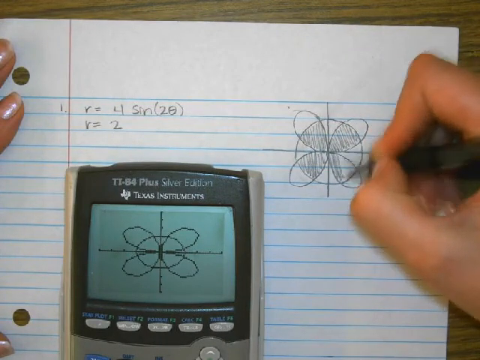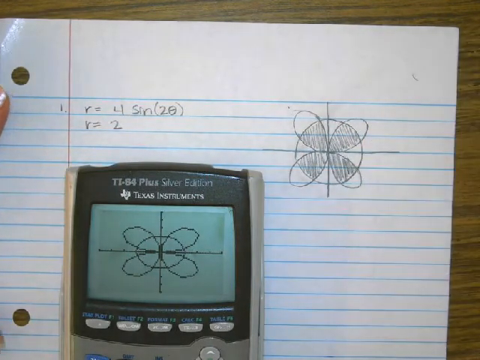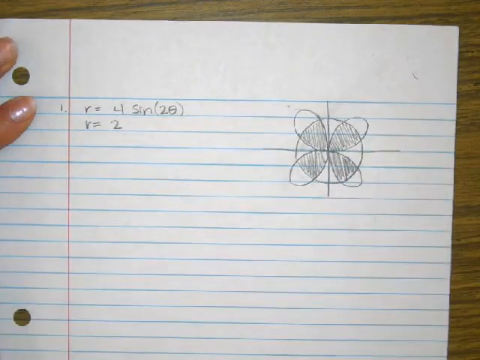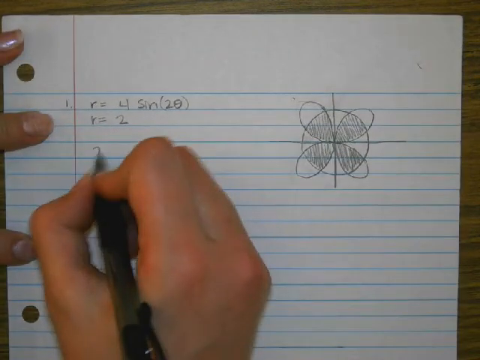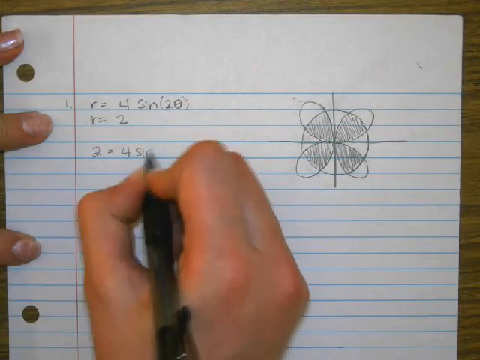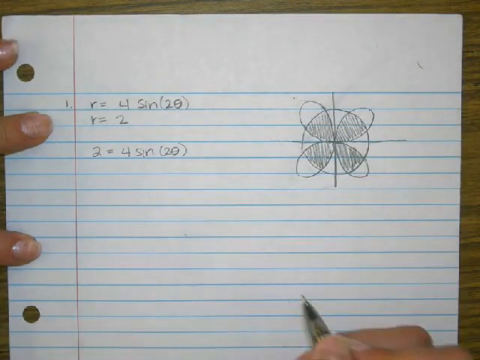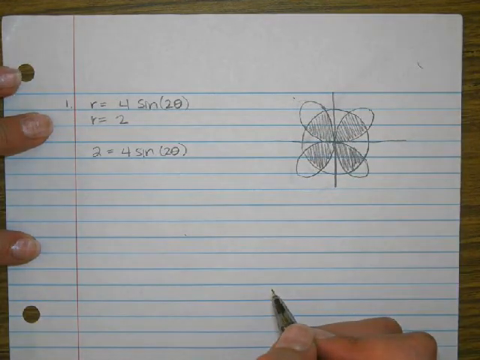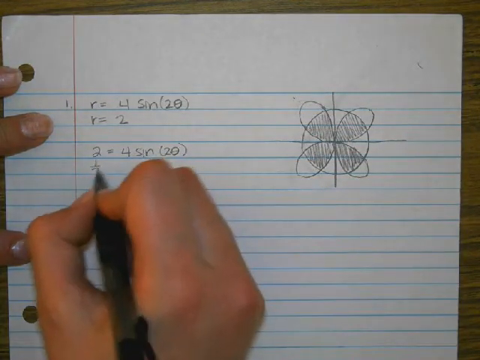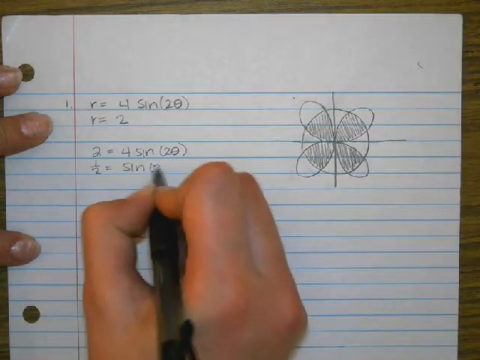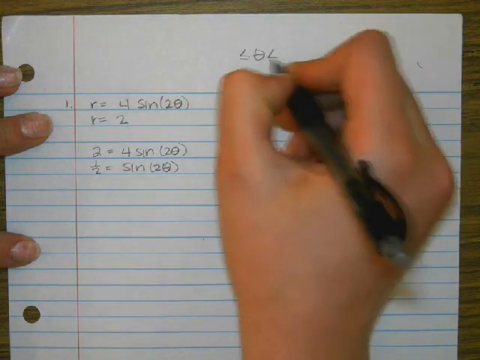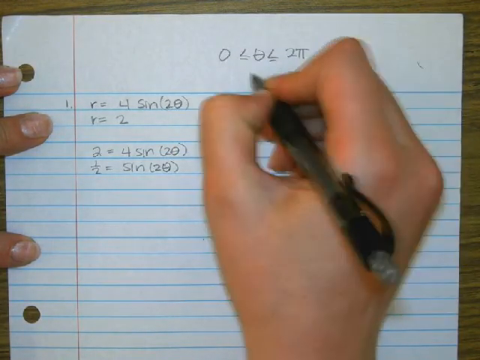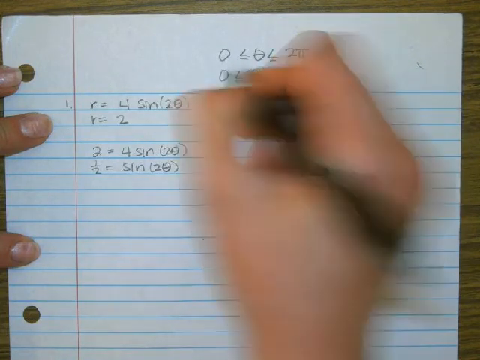If we don't finish it, I'll keep it going in the video, and then you guys can use the video to help you. Okay, so what's our first step? As usual, set them equal to each other. One half equals sine of 2 theta. Theta is typically between 0 and 2 pi, so 2 theta is between 0 and 4 pi.